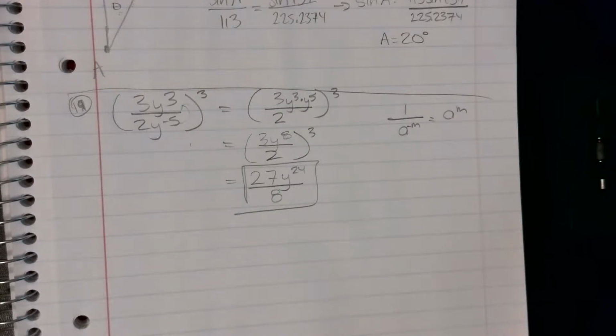I'm kind of going through these problems and seeing if I see anything like that. I mean, I have graphs of horizontal and vertical asymptotes. I'm trying to see if there is one.